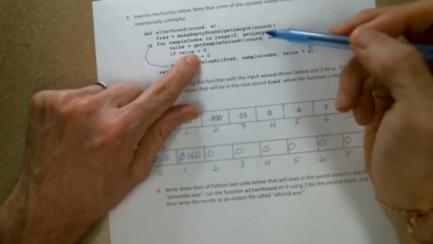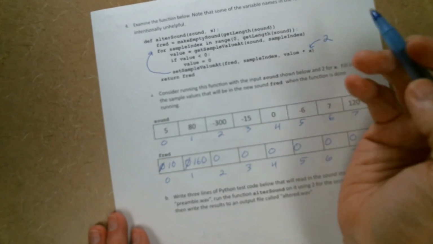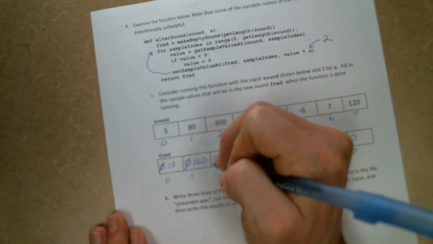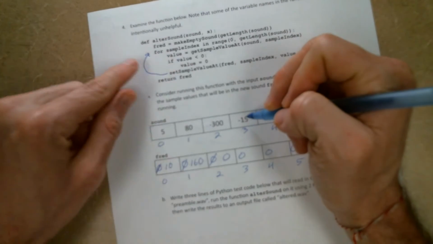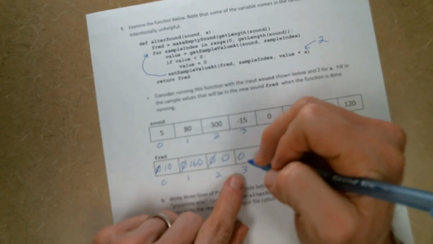-3 is less than 0, so we set value to 0. 0 times 2 is still going to be 0, so this one is going to be set to 0. Technically, it is 0, but then we set it to 0. So again, you don't need this level of detail, but technically that's what's happening. -15, again, less than 0, so value is going to be set to 0. 2 times 0 is still 0.